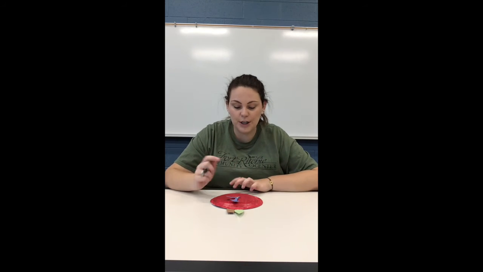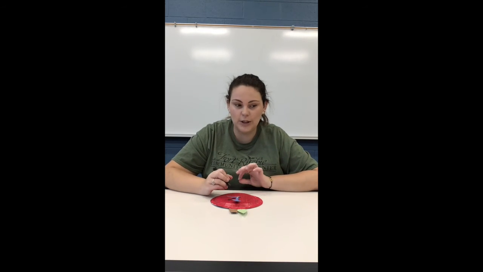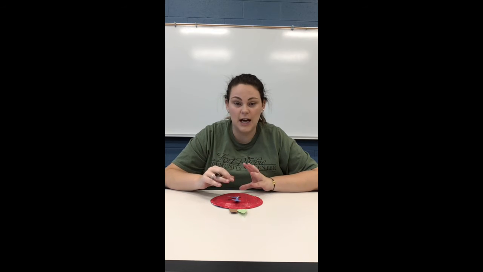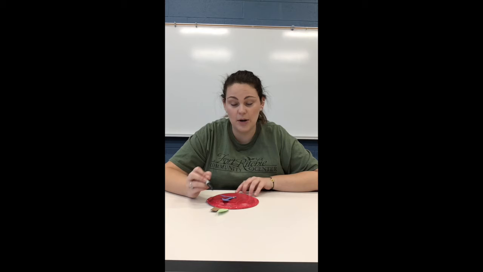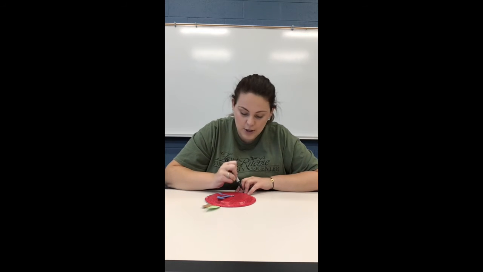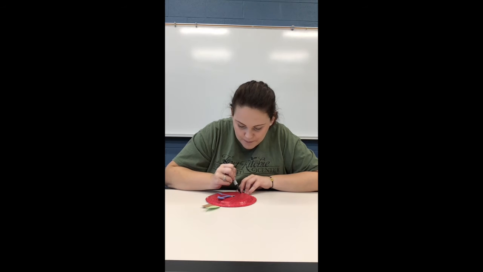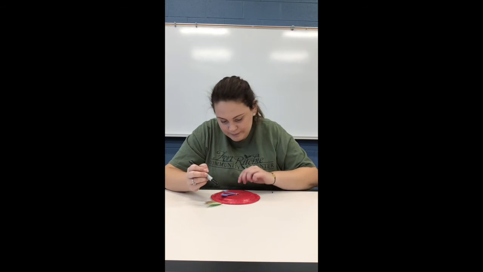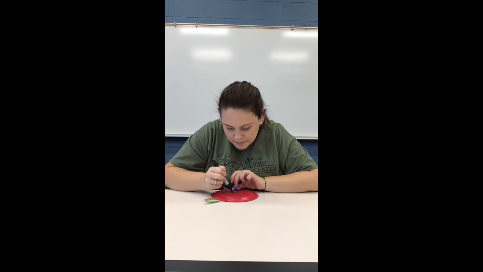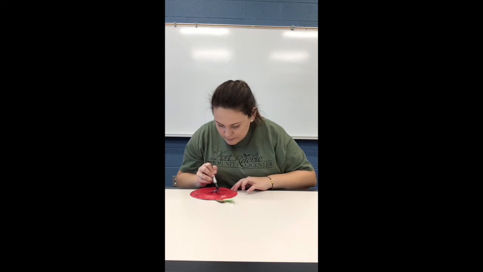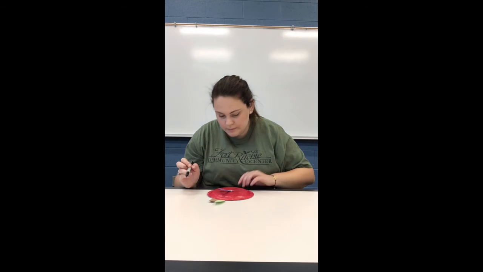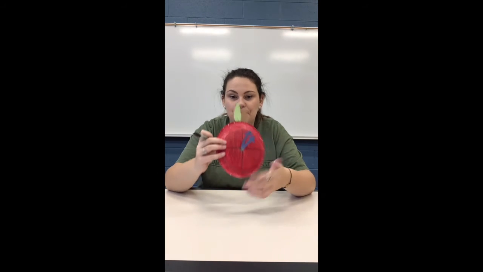So first, we're going to do a little activity where we learn about the quarters of the time. So you're going to just draw two lines down the middle and on the side. So you're going to split the paper plate into 4 sections. So it's going to be split into 4 like this, as you can see.